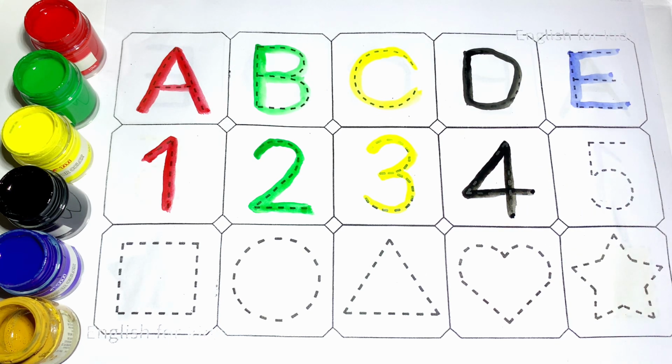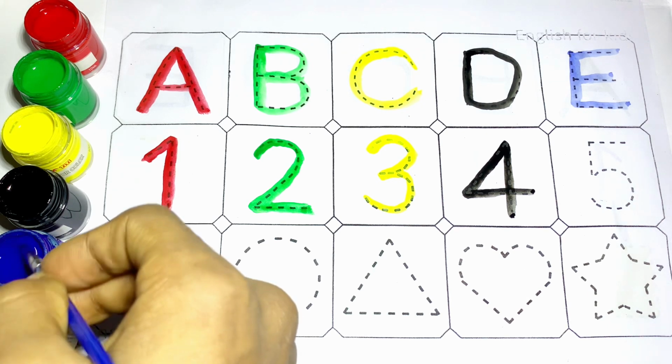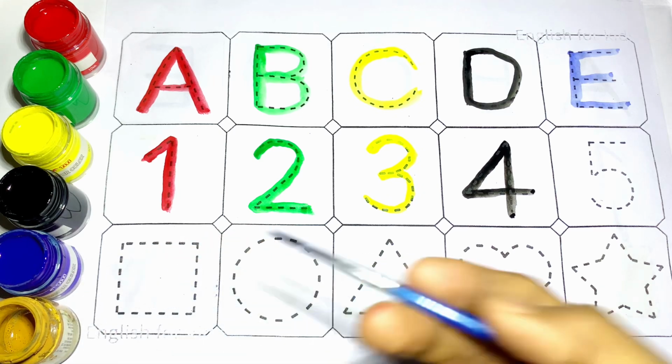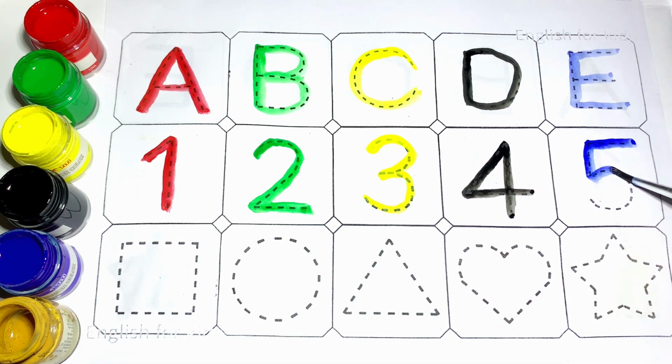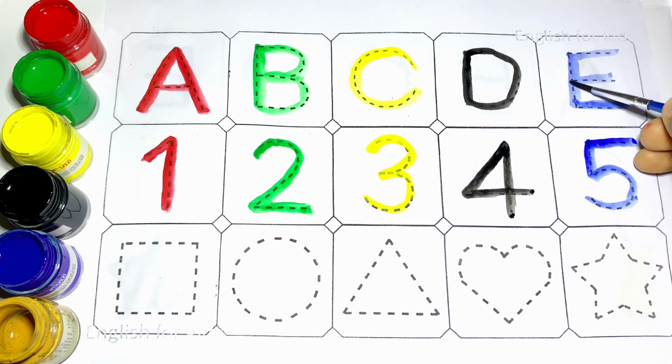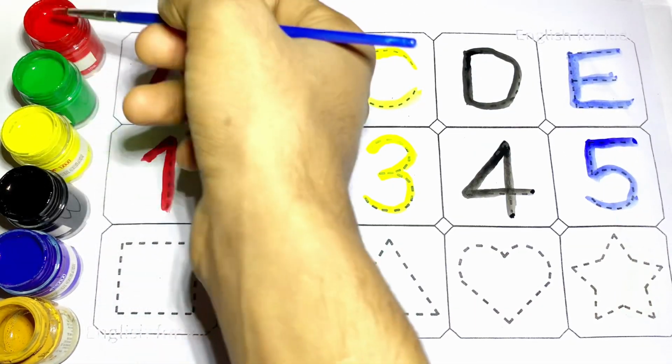Kids, now draw 5, the numbers of 5, and use blue color. Five, 5. Kids, now draw shapes, and first draw a square, the shape of a square, and use red color.